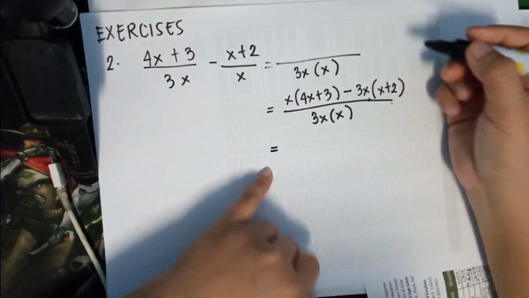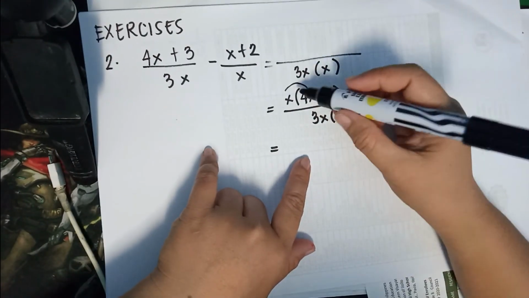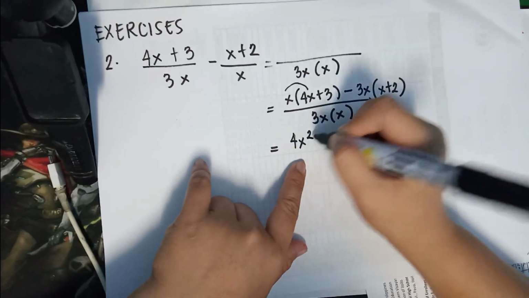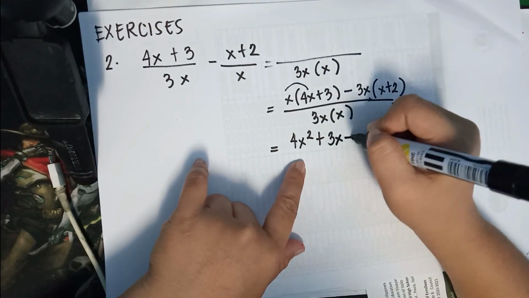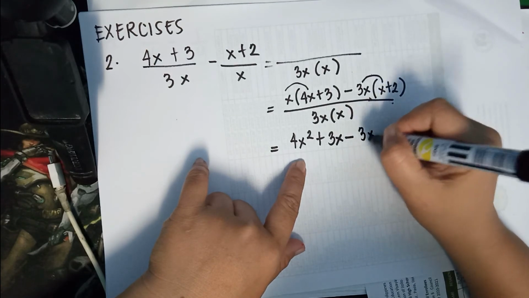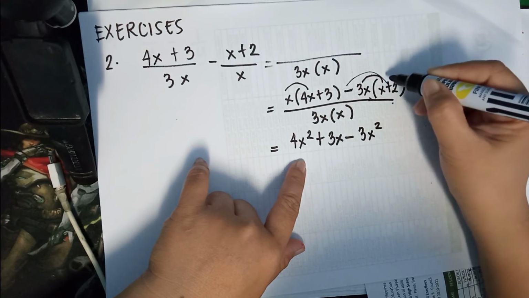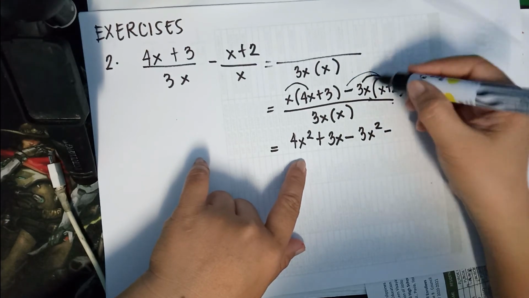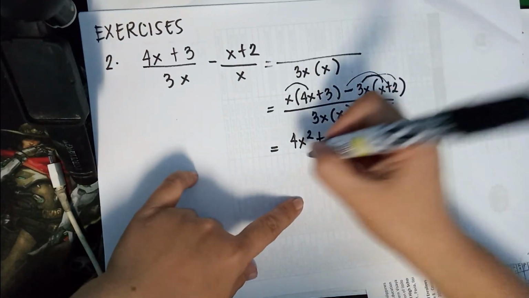Next, apply the distributive property. X times 4x, we have 4x squared, plus 3 times x, 3x, minus 3x times x, 3x squared. And since this is subtraction, the sign will change. Positive will become negative. 3x times 2, that is 6x.